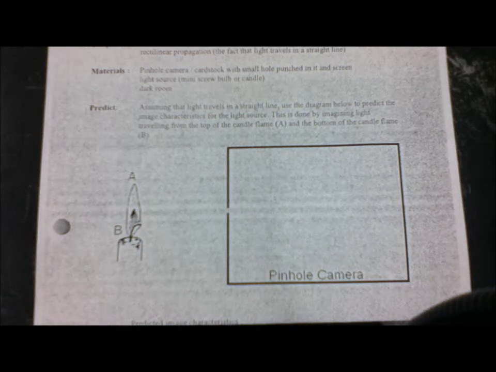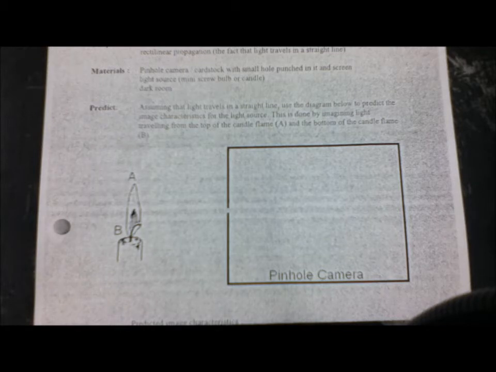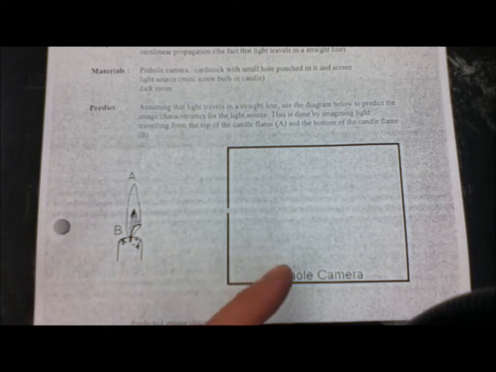This is the first video, pinhole camera POE. What we're going to try and do here is predict what the image of a candle will be, or a light bulb, depending on what equipment we're going to use here, what the image will be projected through a pinhole camera.